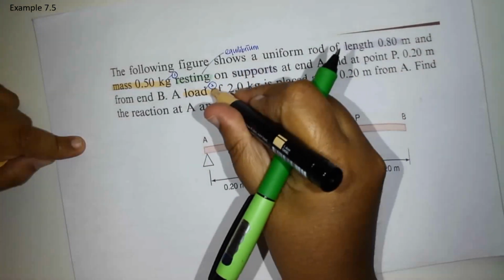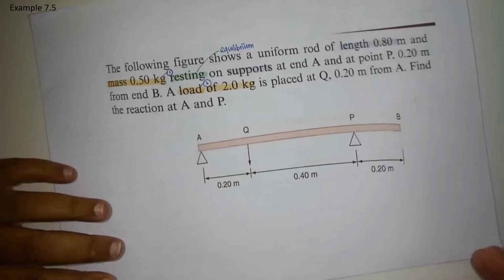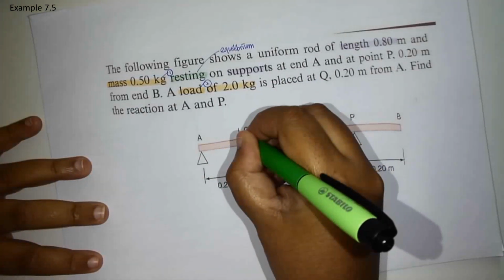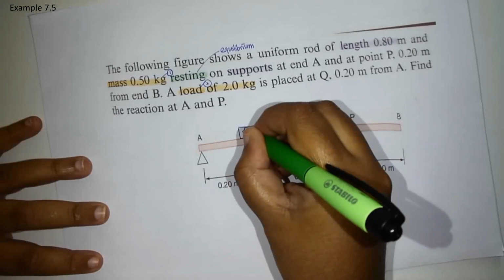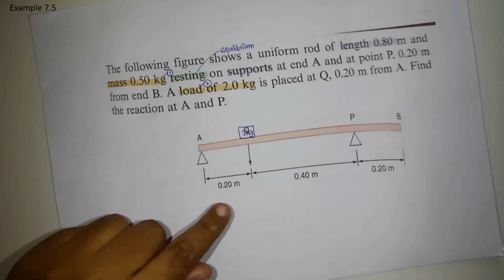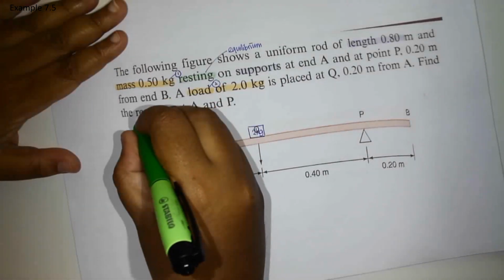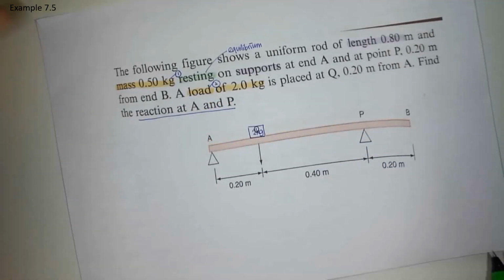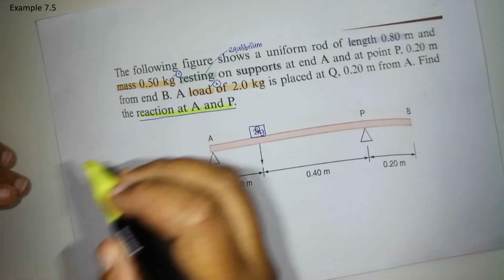I'm going to write here: load of 2.0 kg is placed at Q. So that means there is a mass here of 2 kg, 0.20 meter from A. Now they want us to find the reaction at A and P. The question asks us to find the reaction at A and P.